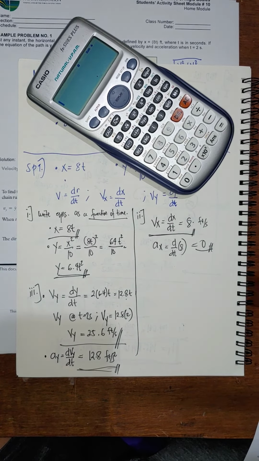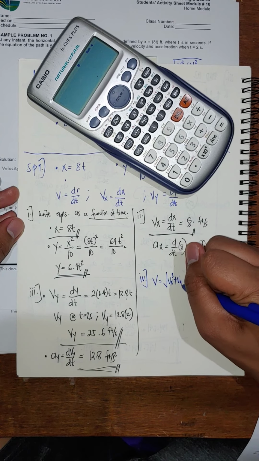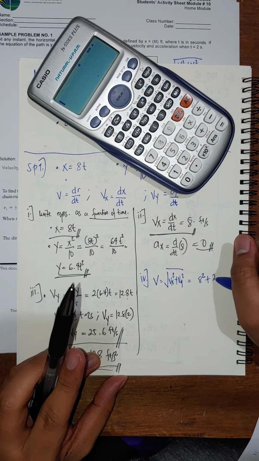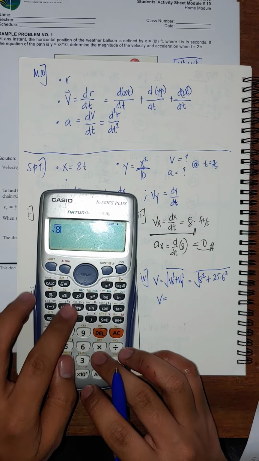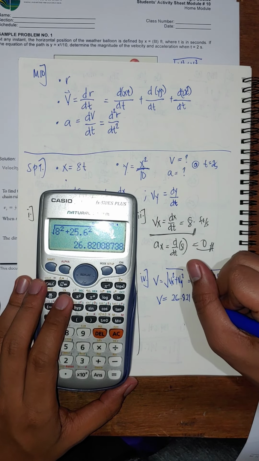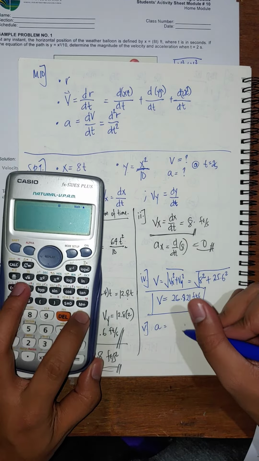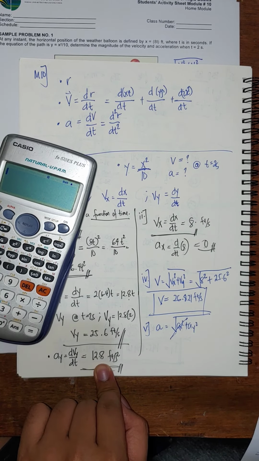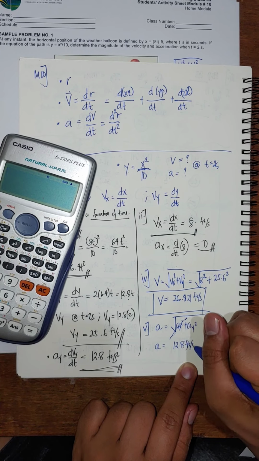So now solving for the magnitude. Our velocity is just equal to the square root of vx squared plus vy squared, which is 8 squared plus 25.6 squared, square root. The magnitude of the velocity is 26.821 foot per second. And then our magnitude of the acceleration is just equal to the square root of ax squared plus ay squared. Ax is already 0, so what remains is the acceleration along y. Therefore, the magnitude of the acceleration is 12.8 foot per second squared.